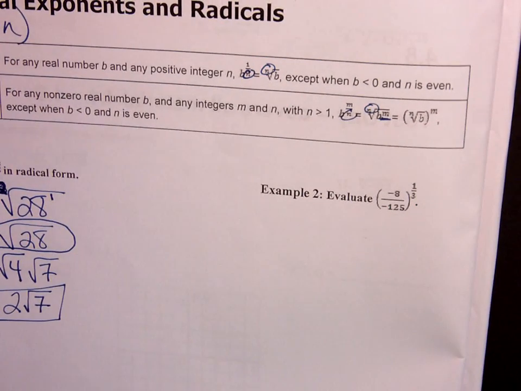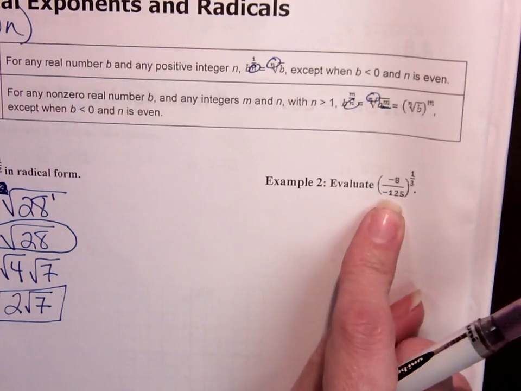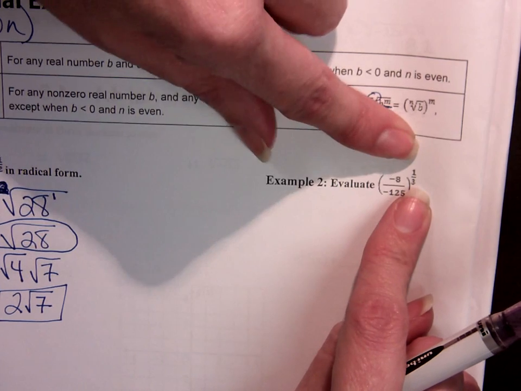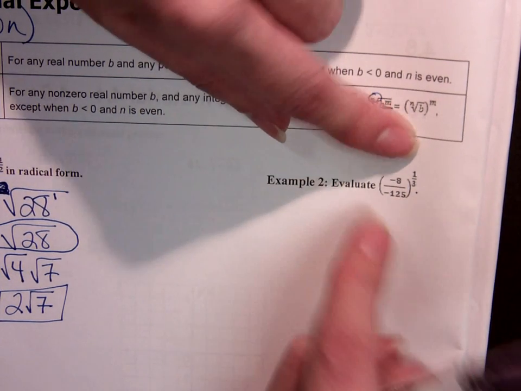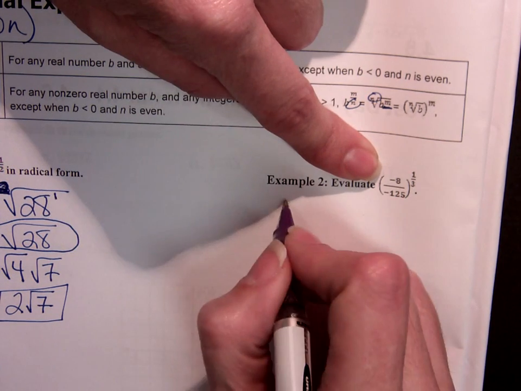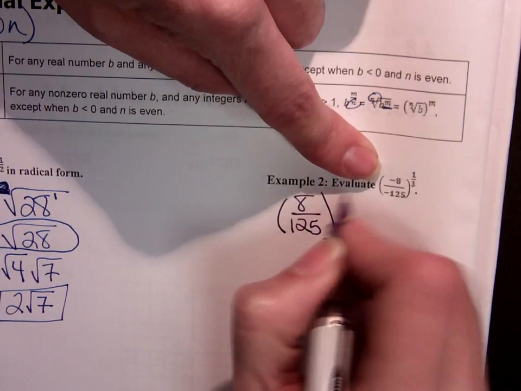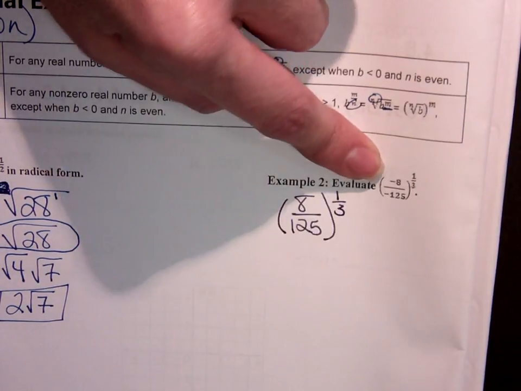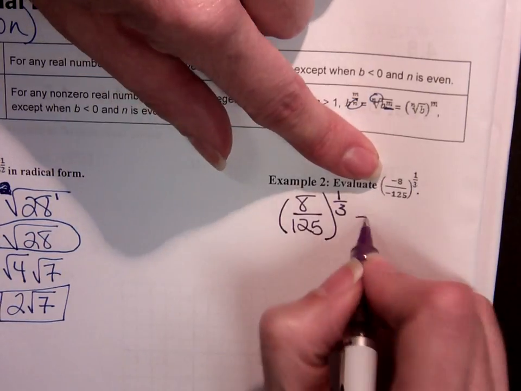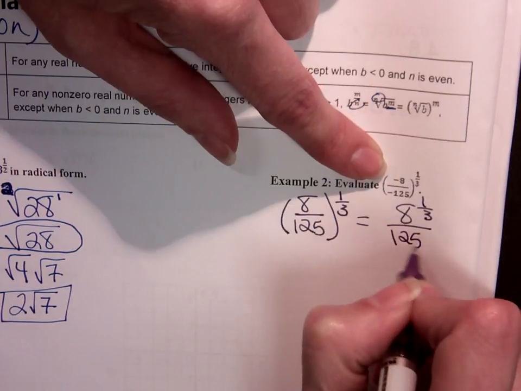Moving on to example 2. If I've got -8 over -125 all to the 1/3. Okay. Well, the first thing I'm going to pay attention to is that this is negative over negative. So I don't need those. So I'm going to rewrite 8 over 125 to the 1/3. Okay. And if we remember rules of exponents, that means I've actually got 8 to the 1/3 over 125 to the 1/3.